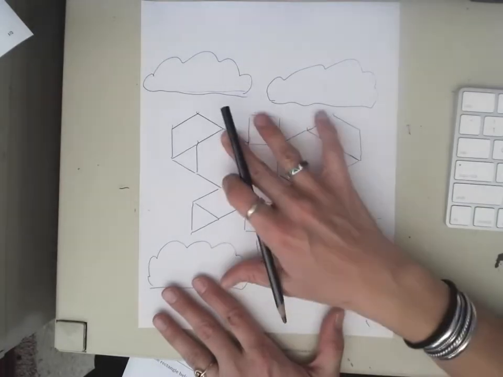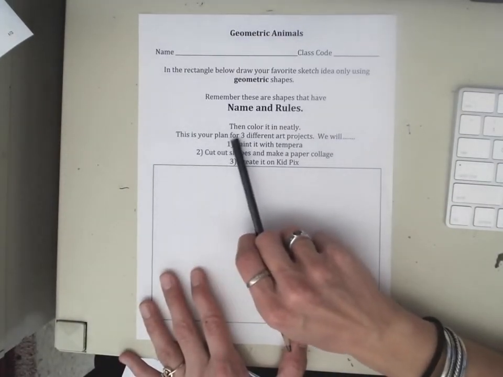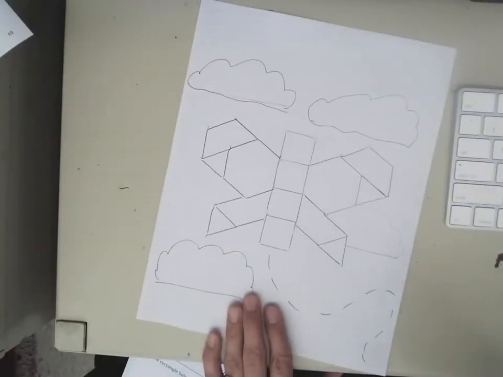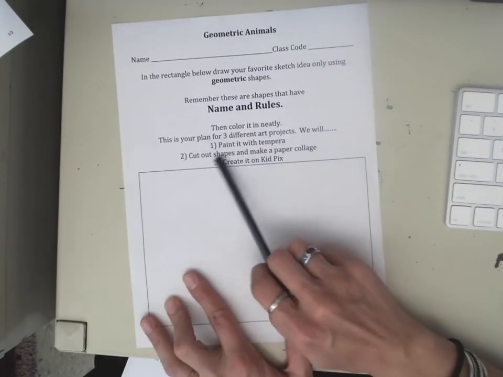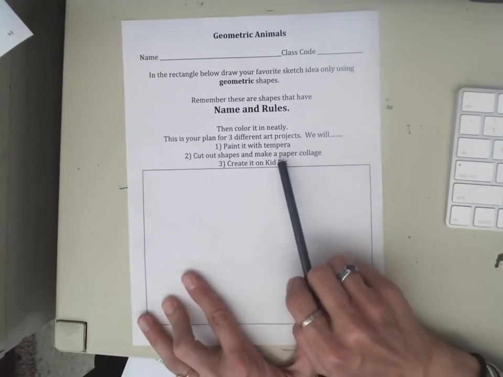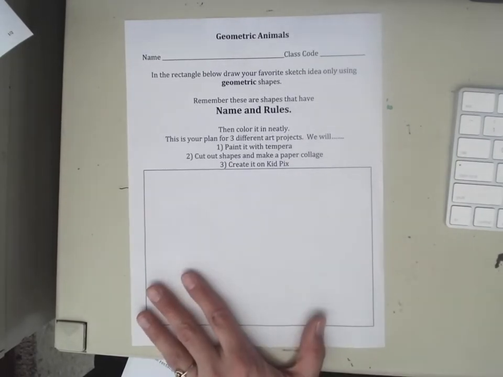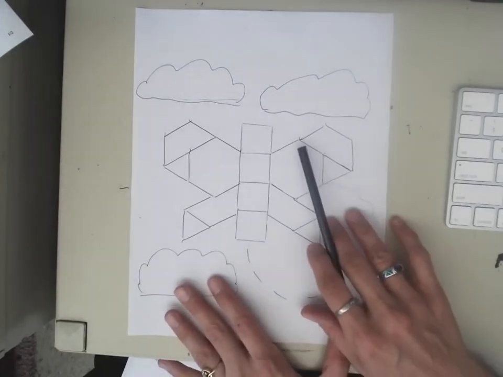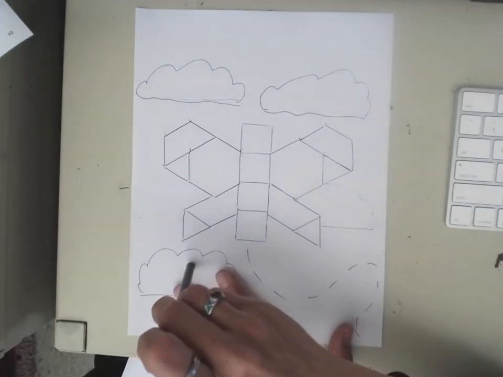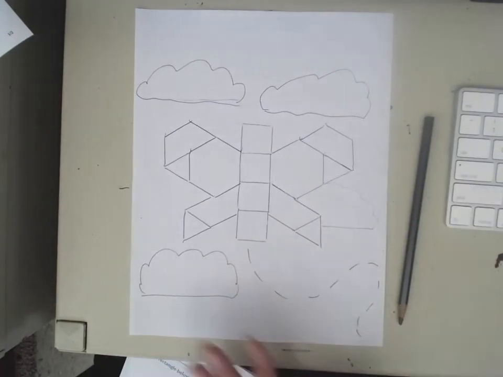What we're going to be doing, here's our sheet. This is your plan for 3 different projects. Once you finish your plan, we're going to paint it with tempera paint. We're going to cut it out with shapes and make a paper collage. And then we're going to create a digital art piece of it, and we're going to do that in KidPix. So we're going to take this one version. After we color it, then we're going to paint it, collage it, and then computer art it. Okay? Have fun!